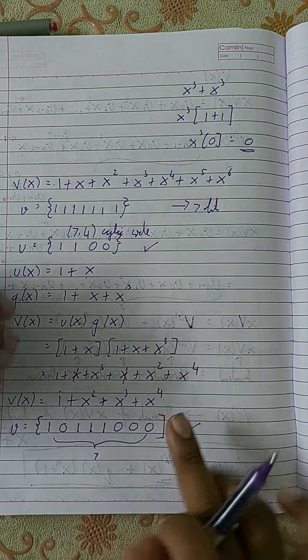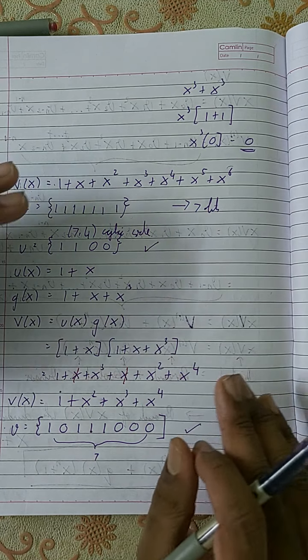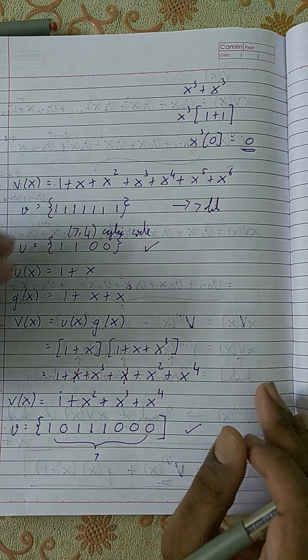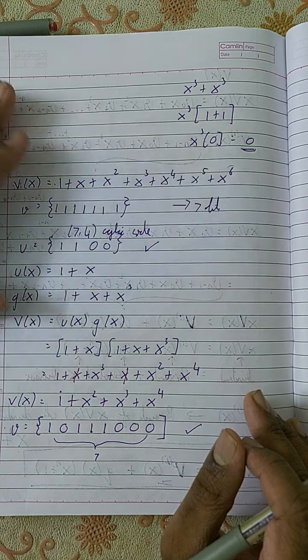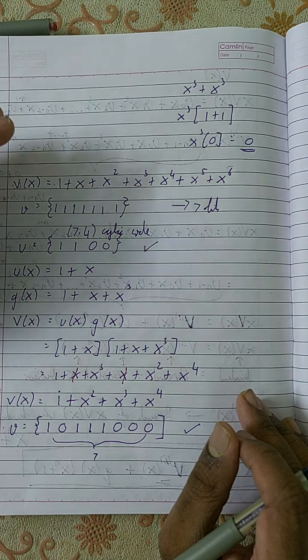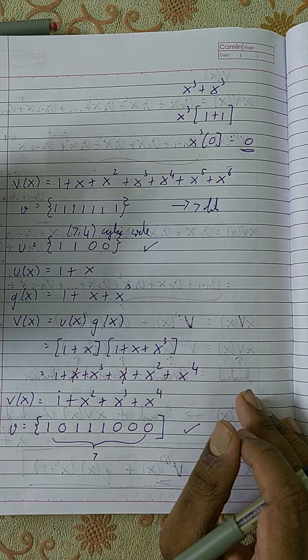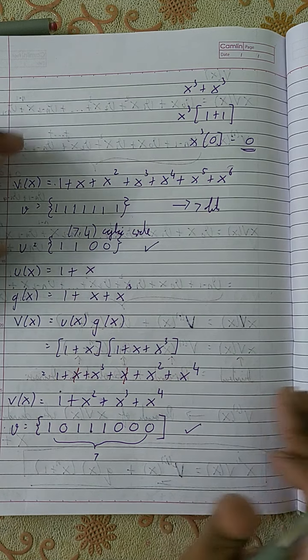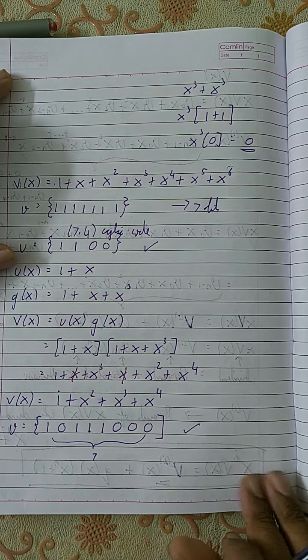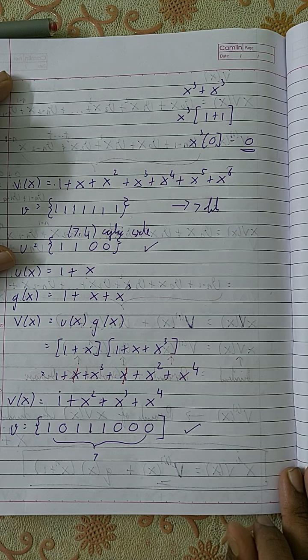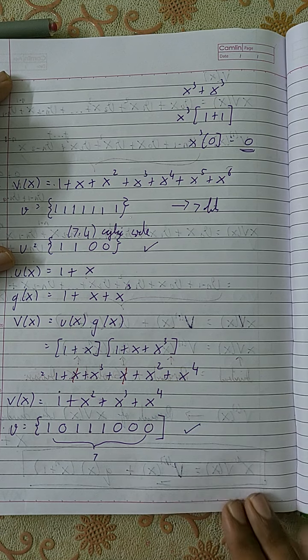So therefore we can say that the degree of the polynomial is always less than or equal to n minus 1. A code word of n bits has a polynomial degree less than or equal to n minus 1. It may not always be equal to n minus 1. It can also be less than n minus 1.